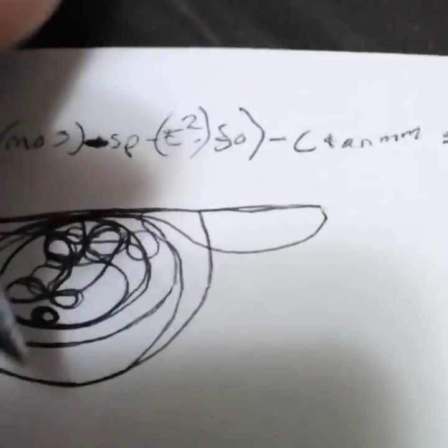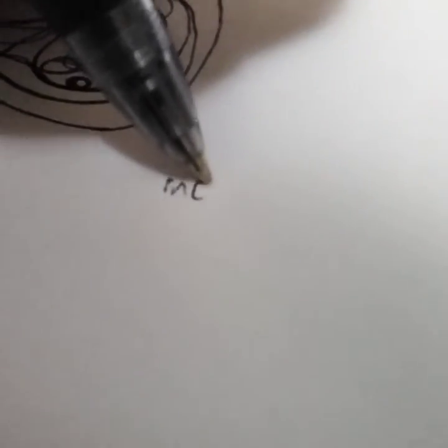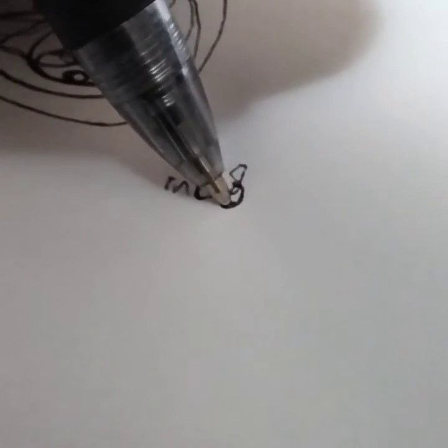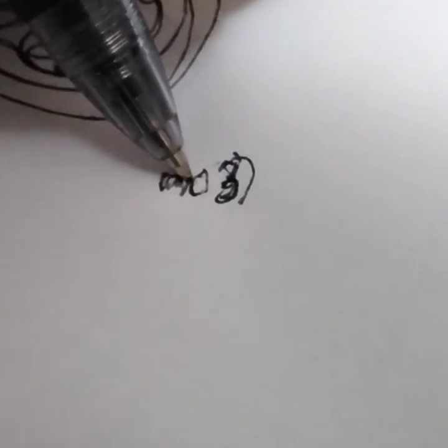Here, I'll rewrite it real quick. Just give me a minute, I gotta find a pen. Alright, so I'm going to write this down as it is. It is motion 3 minus speed minus e squared times volume, and it continues down.